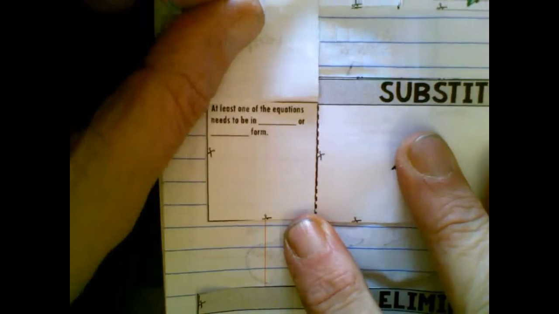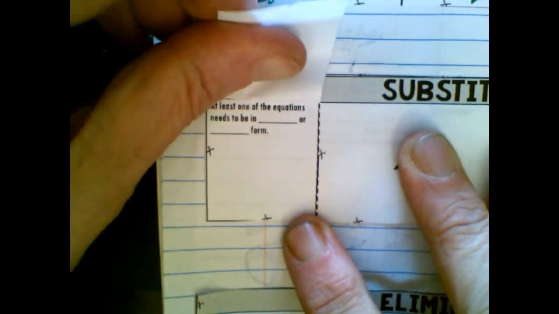So we've talked about substitution. So let's write out those steps. I'm going to bring this down a little bit. So, first step says at least one of the equations that we're working with must be in the x equals form or the y equals form.